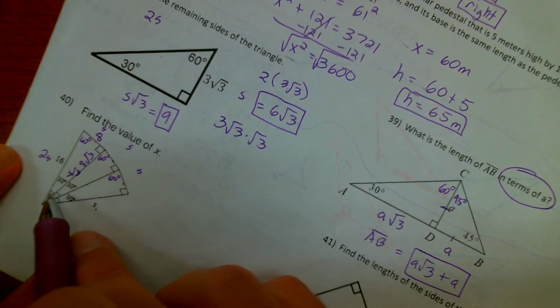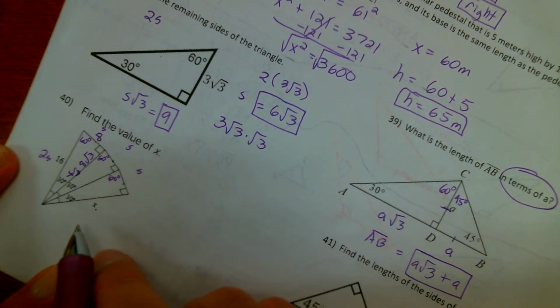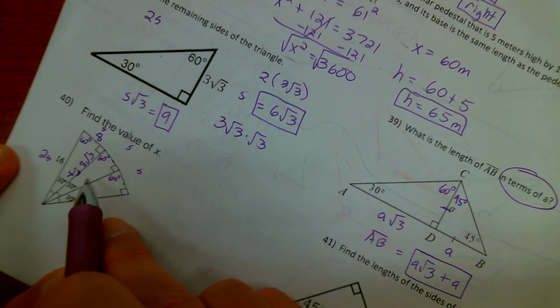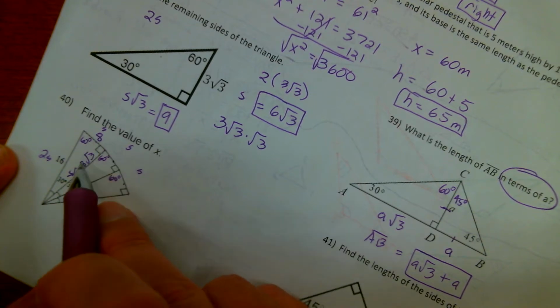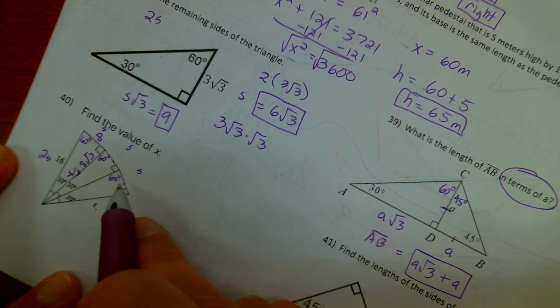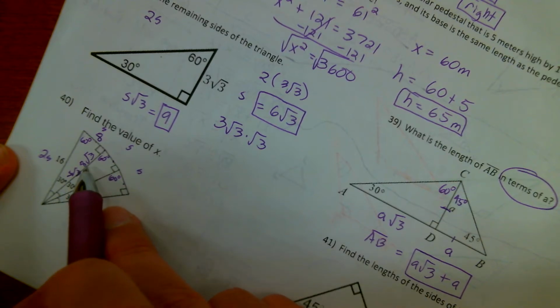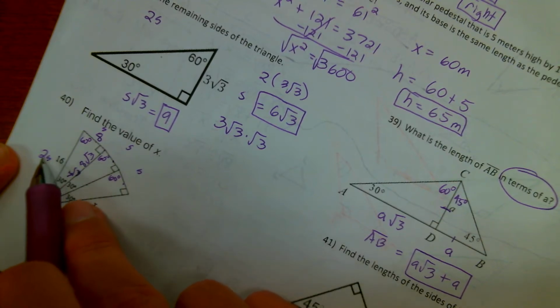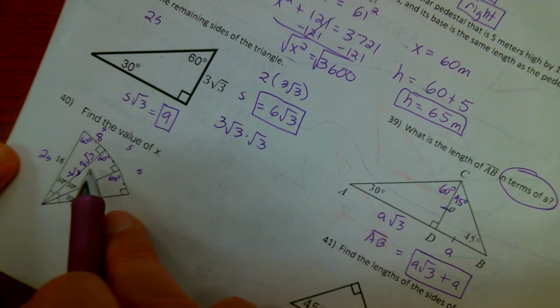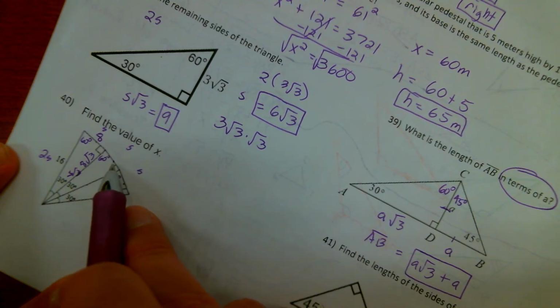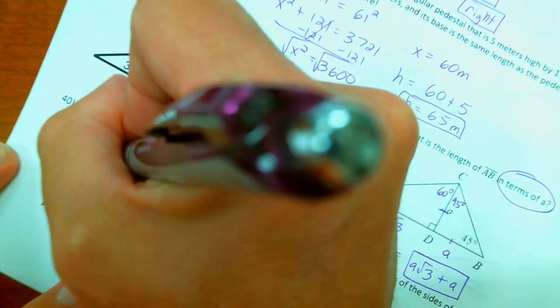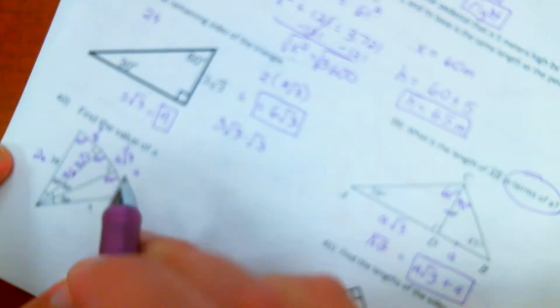Okay. Now that I have this long side here, if I look at the middle triangle, the long side of the first triangle now becomes the hypotenuse of the second triangle. So the hypotenuse of this middle triangle is 8 root 3. How do I go from 2S to S? It's the same pattern. I'm just going to divide by 2. So to go from 8 root 3 to the short side, I divide 8 root 3 by 2, and I get 4 root 3.